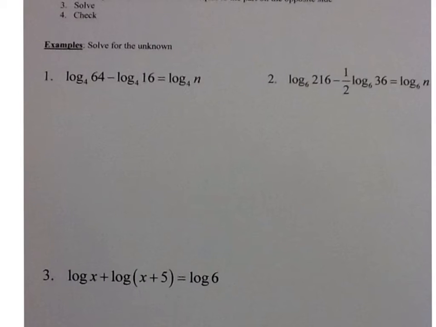So I have log base 4 of 64, minus something in division, log base 4 of 16 equals log base 4 of n. So minus comes from dividing. So it's log base 4 of 64 over 16 equals log base 4 of n. So I'm going to simplify 64 over 16.